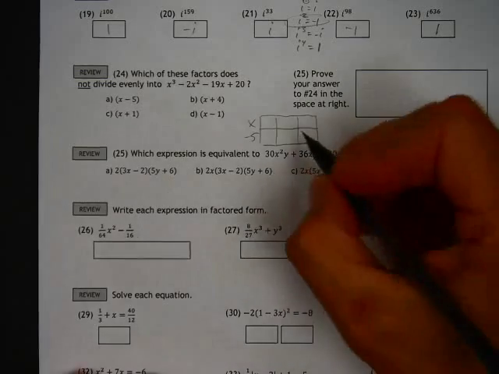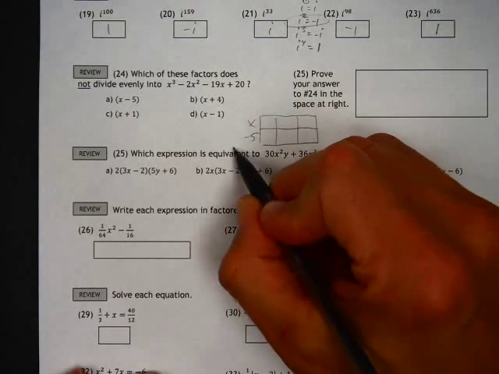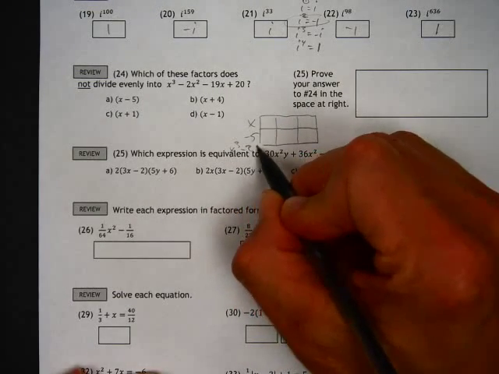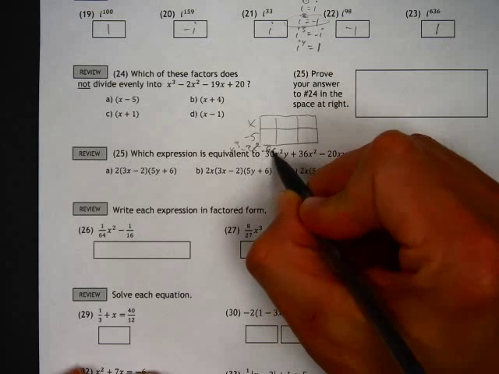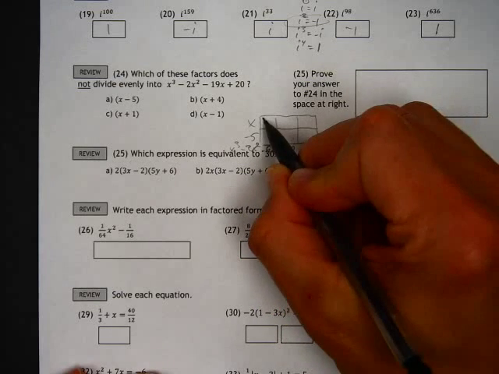Okay, be patient. All this stuff: x cubed minus 2x squared minus 19x plus 20. So there's a 20, right?